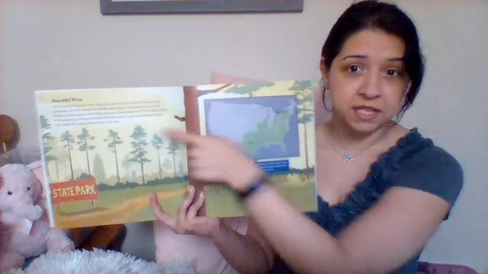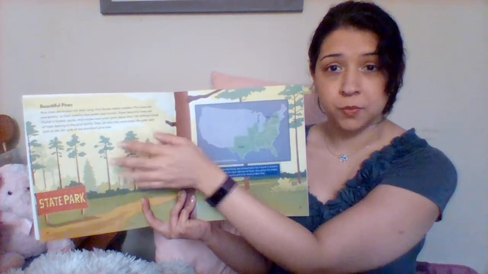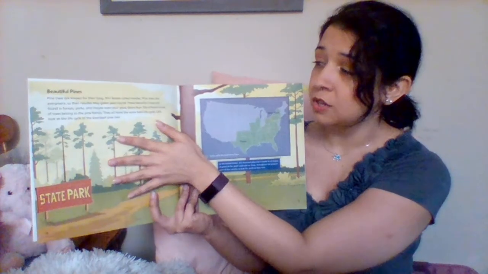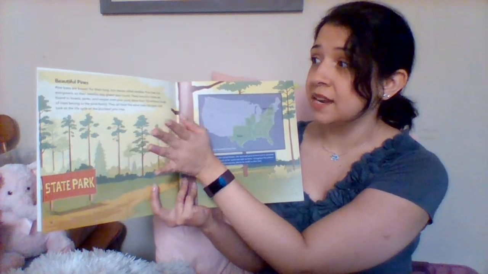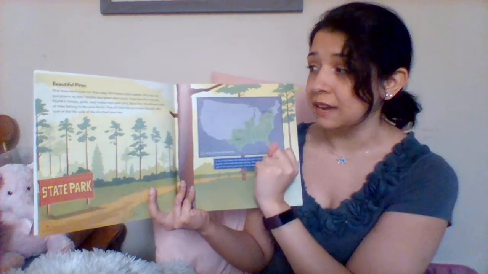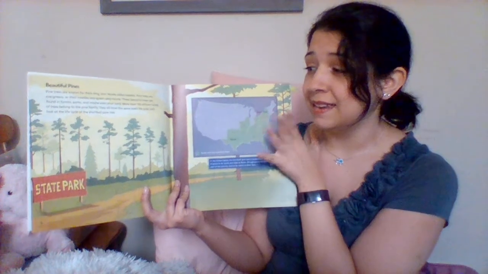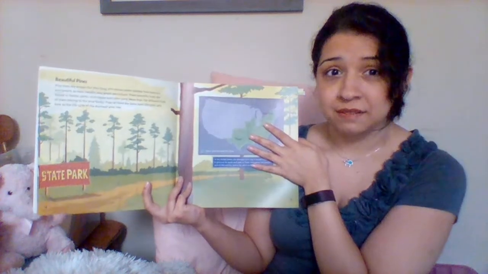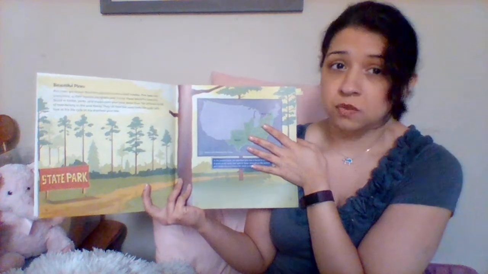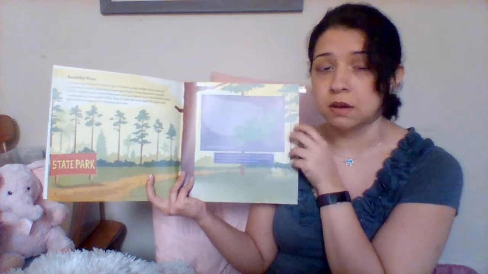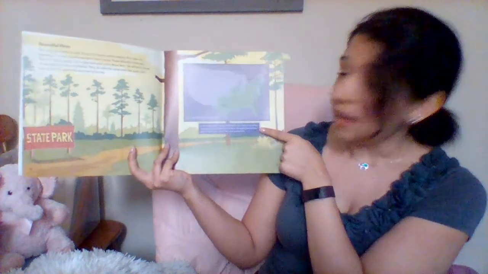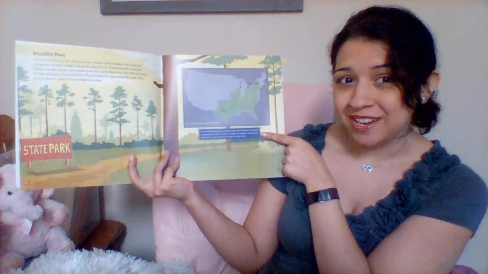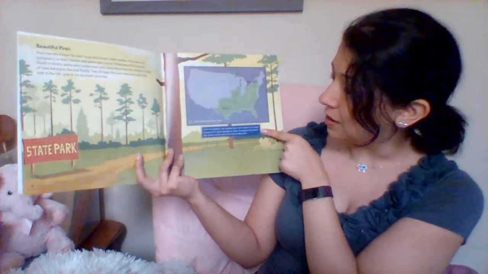So, based on just this first page, the author has told us about pine trees and why they're called evergreens, and laid out the foundation to let us know what this whole book is going to be all about. And then we have a little bit of some fun information right here to go along with it.